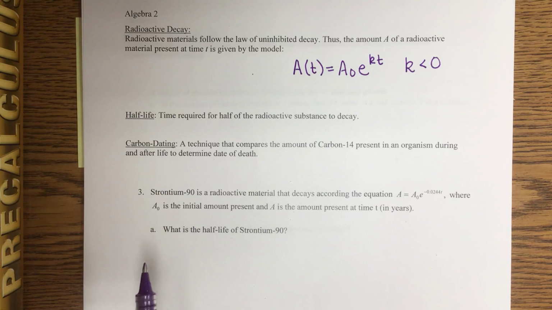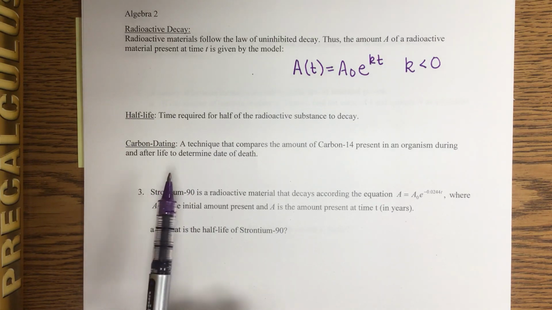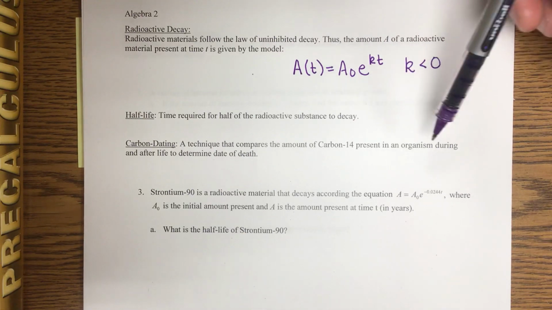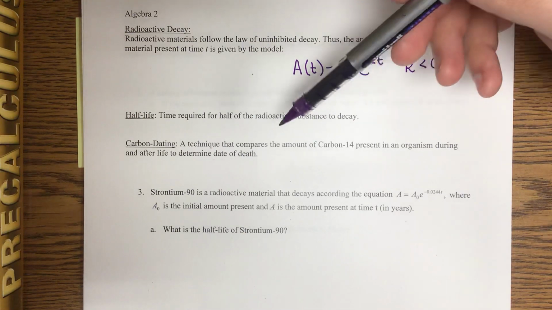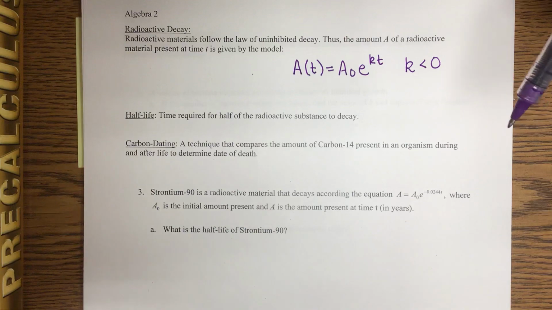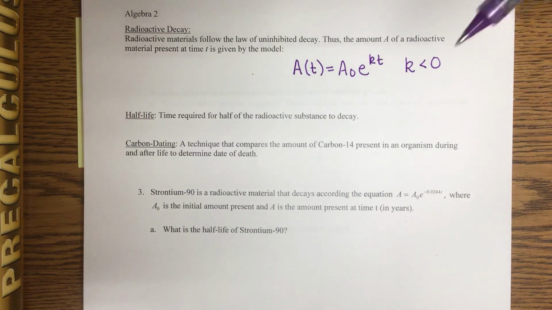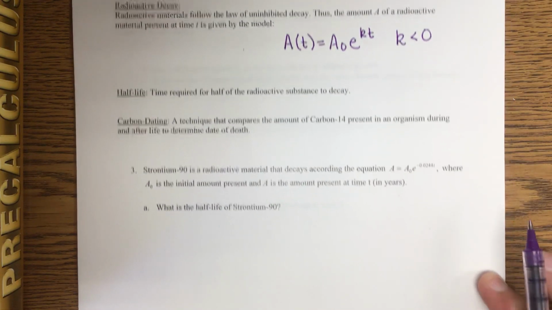And one application of that is carbon dating. This is a technique that compares the amount of carbon-14 present in an organism during and after life to determine the date of death. And so all of this is closely related because it's all exponential decay. So let's go down to the example here.